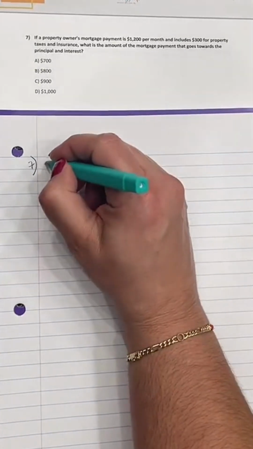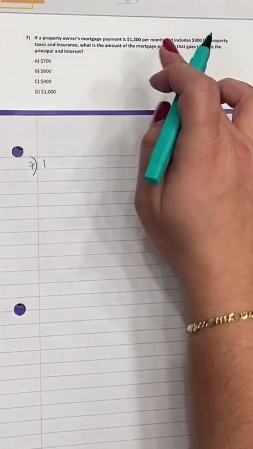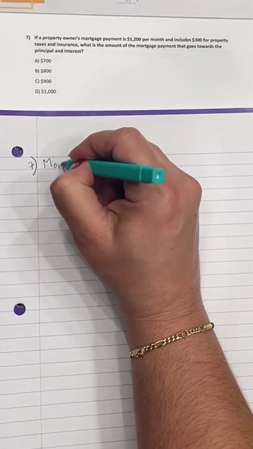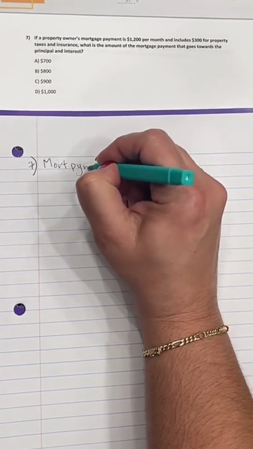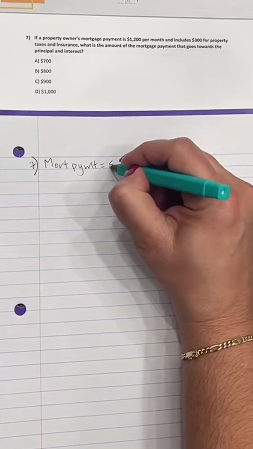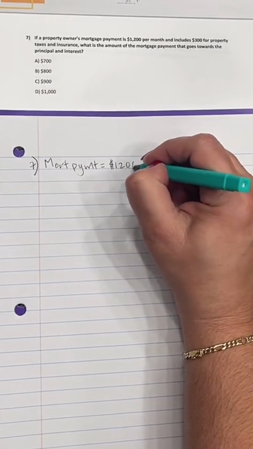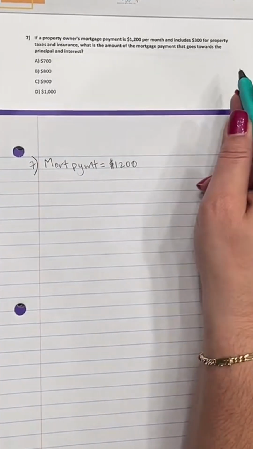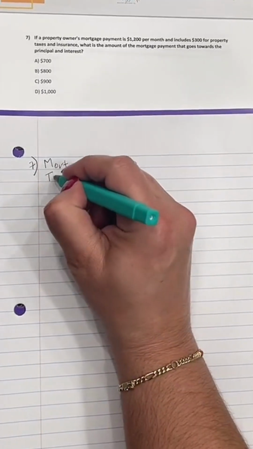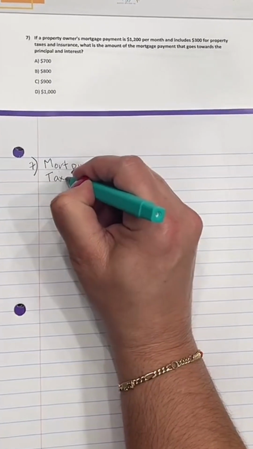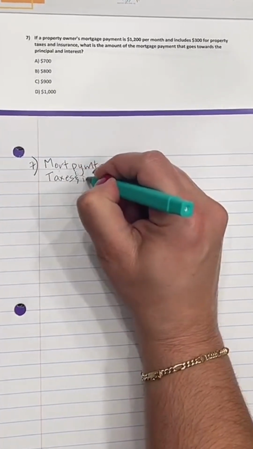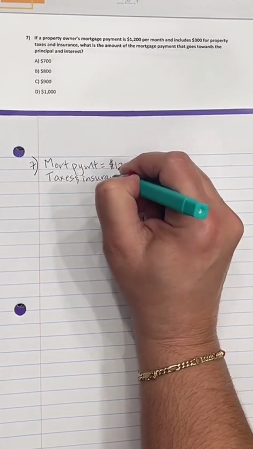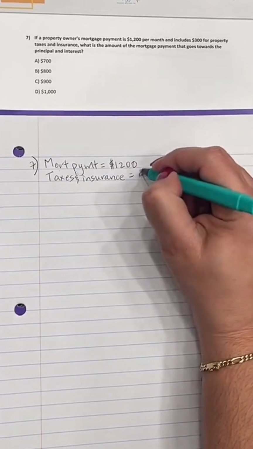Okay? So let's put all this down here. So mortgage payment is $1,200 a month. And $300 is for property taxes and insurance.